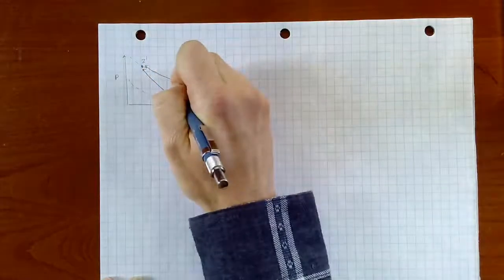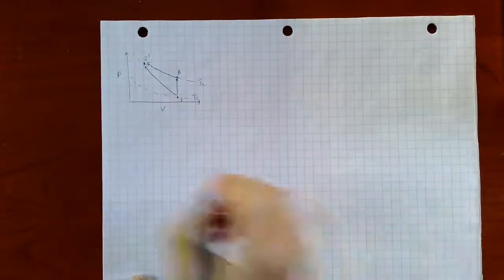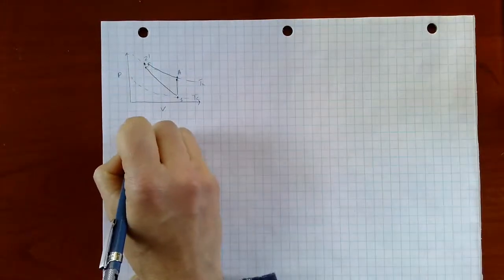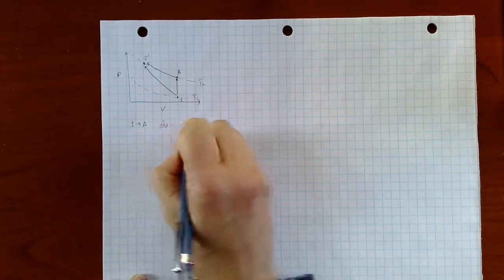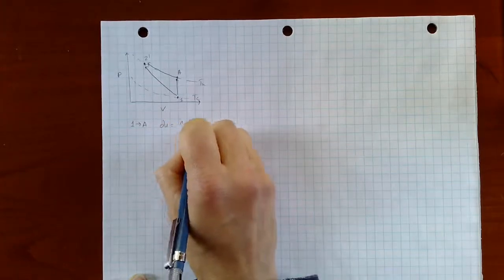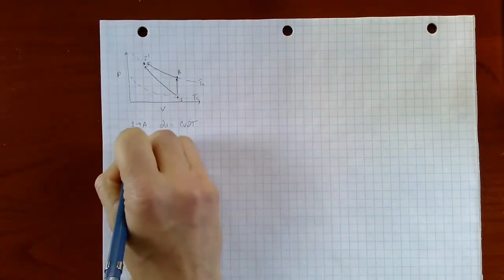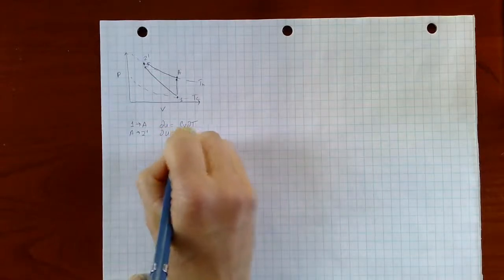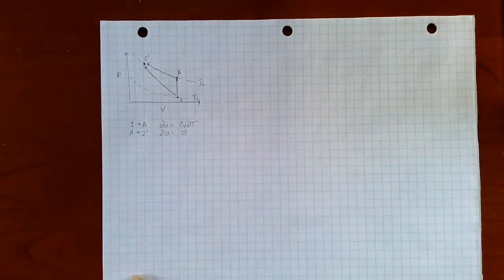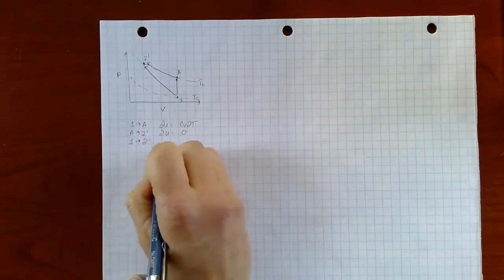So for state 1 to A, dU is going to be equal to CV dT. For state A to 2 prime, dU is going to be equal to 0 because it's isothermal. And so for the total process, for state 1 to state 2 prime, dU is going to be equal to CV dT plus 0, or just CV dT.